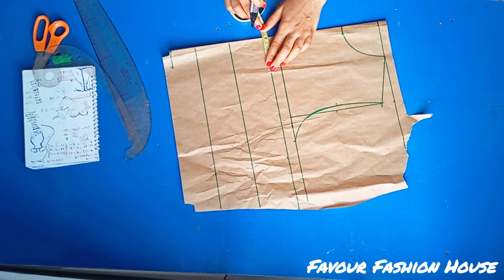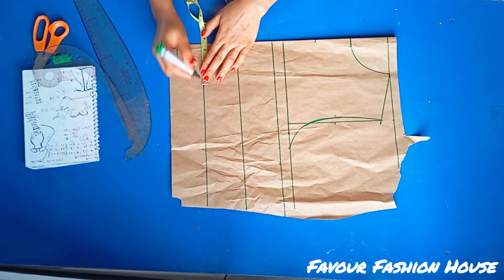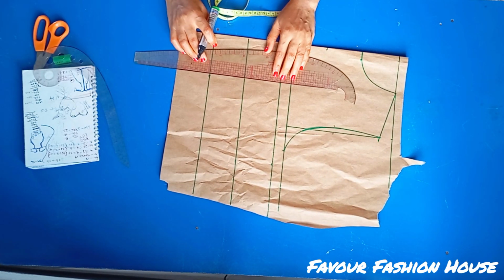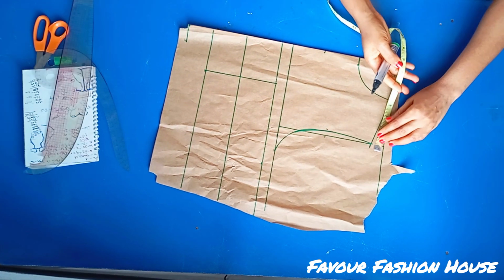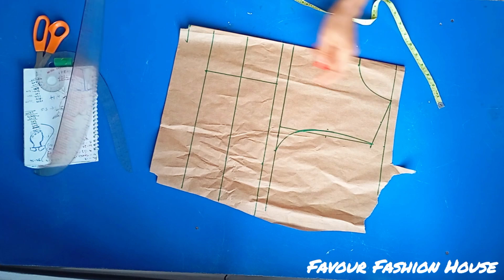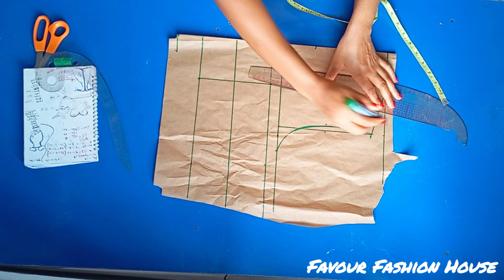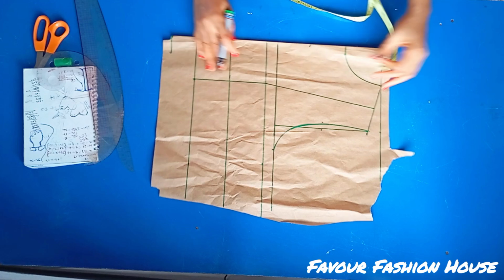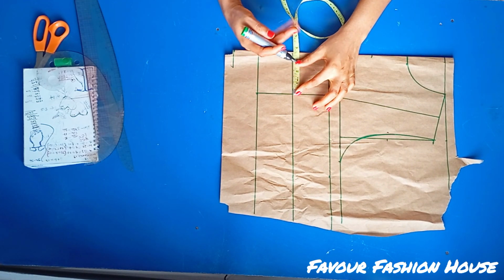Next I'm going to be doing my nipple to nipple measurement divided by 2. My nipple to nipple is 7 inches, divided by 2 is going to be 3.5 inches. So I mark it out from the bust line to the waistline. For my shoulder line, I find the midpoint of that shoulder line. What I have there is 4 inches. Divided by 2 is 2 inches. So you can see the way I connect it to the bust side.